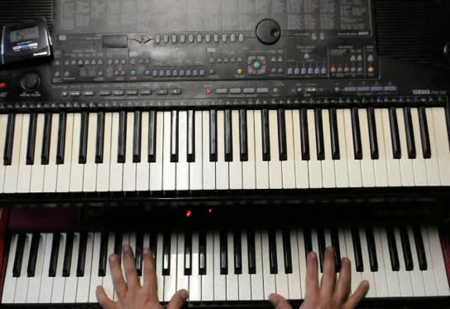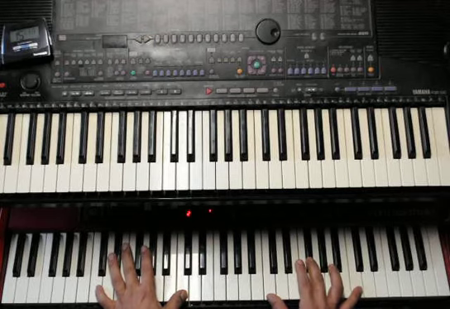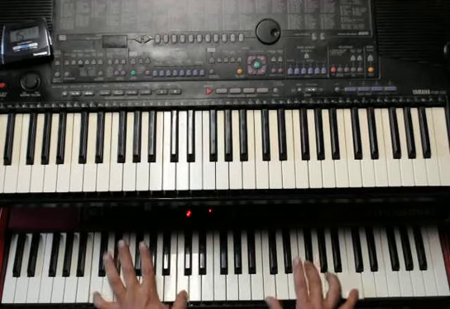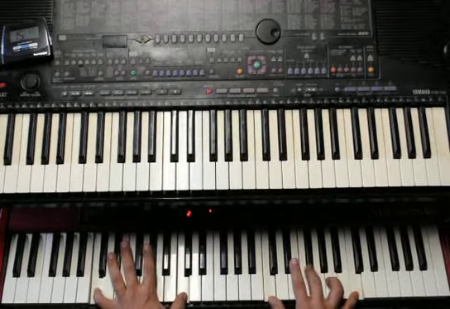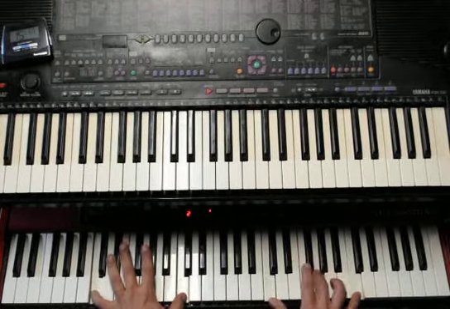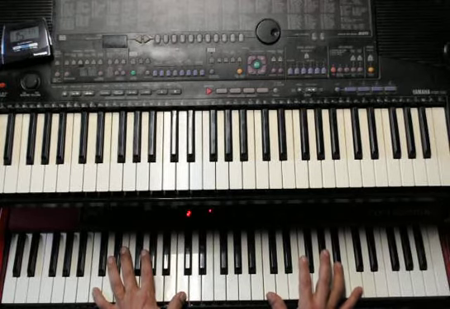And there's a little breakdown where the drummer does his thing in the band. Everybody breaks on the band, it's just the drummer, and then you open up with the, and that's all octave C's.